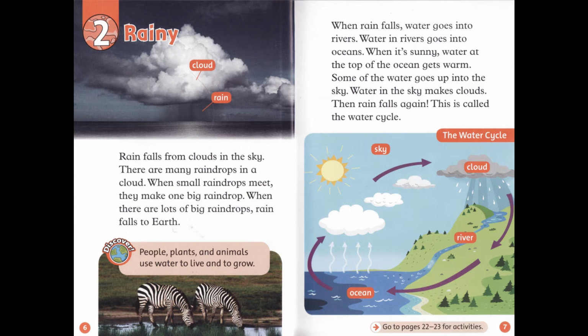When it's sunny, water at the top of the ocean gets warm. Some of the water goes up into the sky. Water in the sky makes clouds. Then rain falls again. This is called the water cycle.